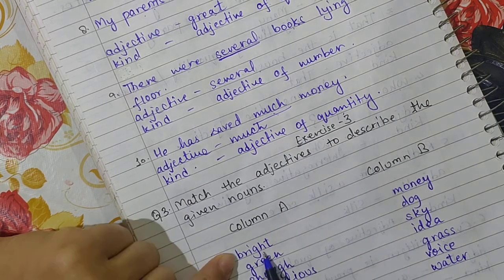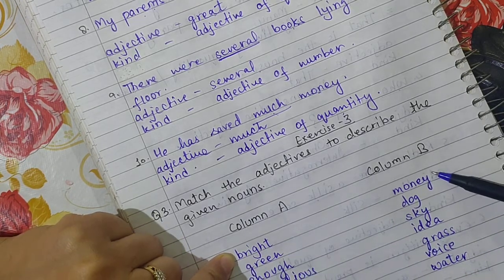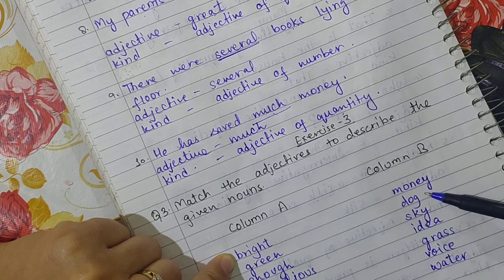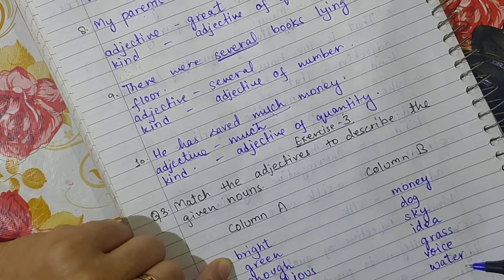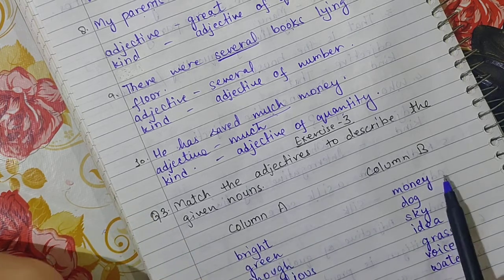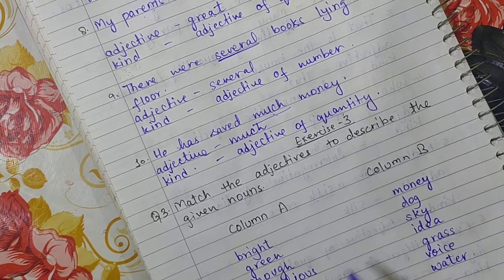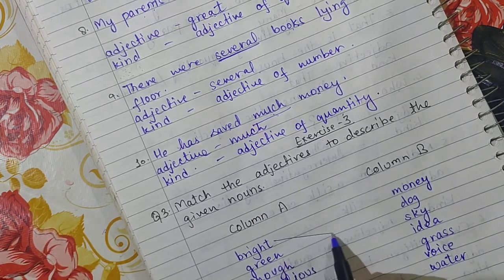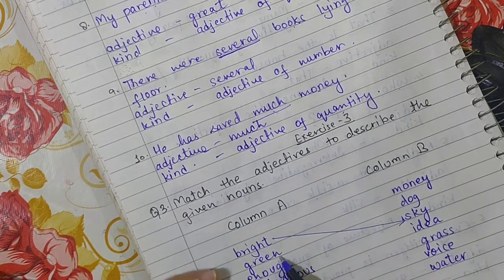So bright is an adjective. This adjective bright will go with which noun? Money, dog, sky, idea, grass, voice, or water. Now bright, you all know what it means. Money cannot be bright, dog cannot be bright. Yes, sky can be bright, so you will match bright sky.